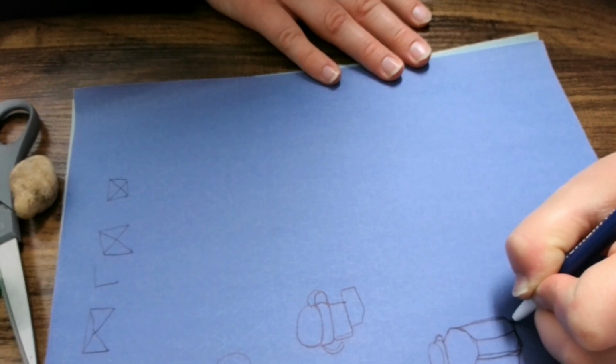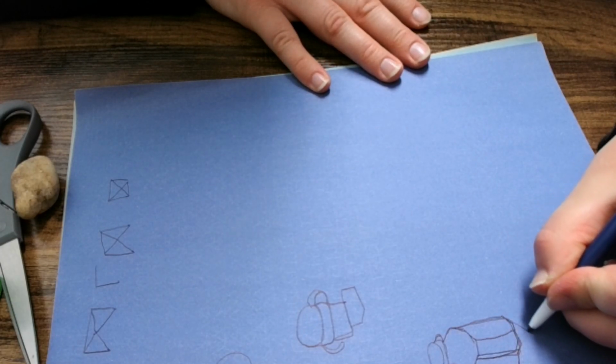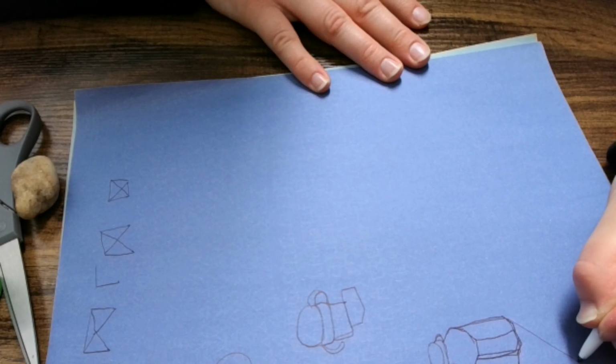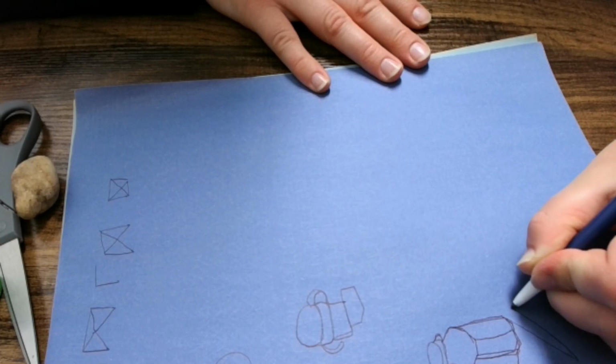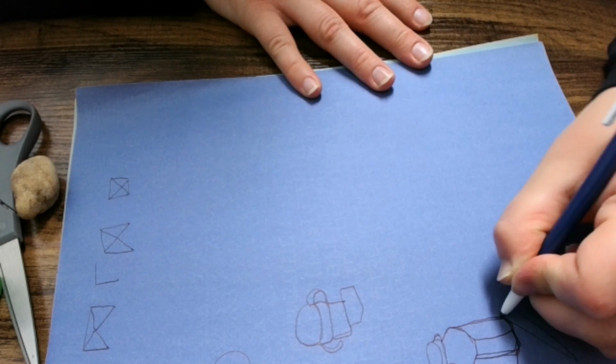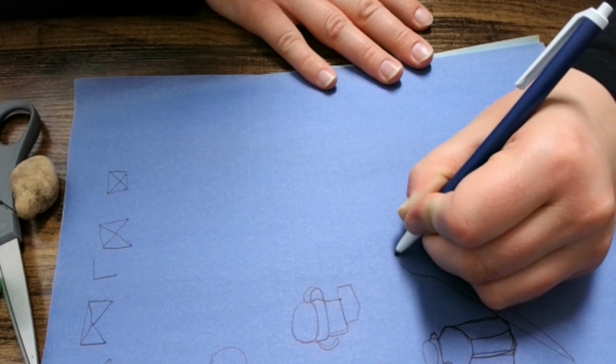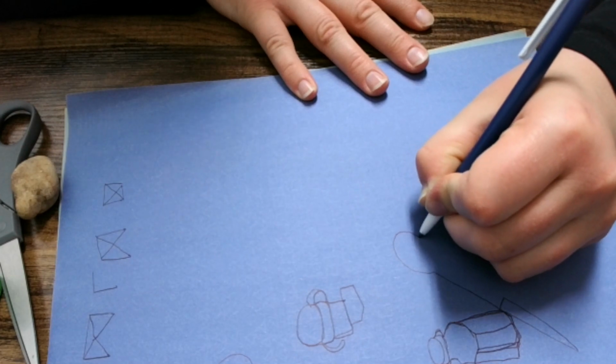Okay. Then next is the blades for the scissors.